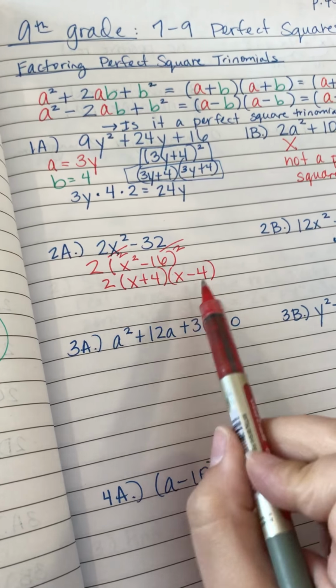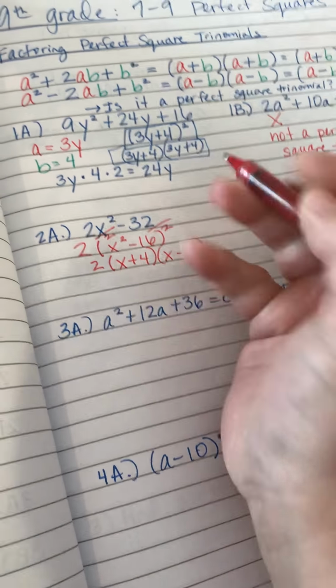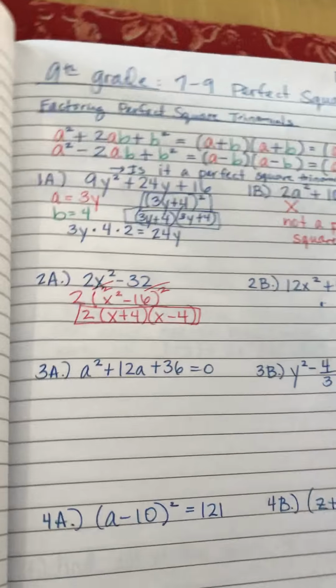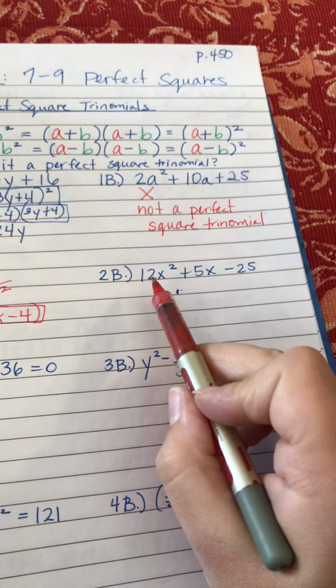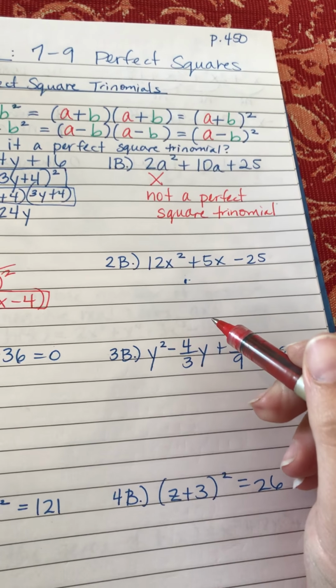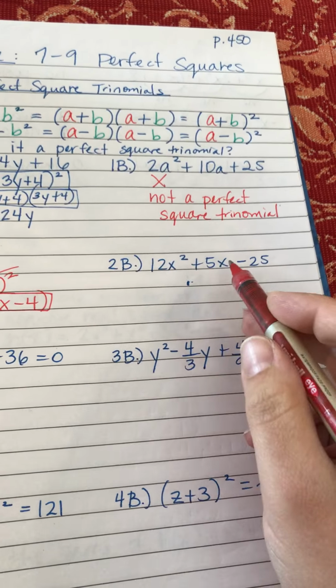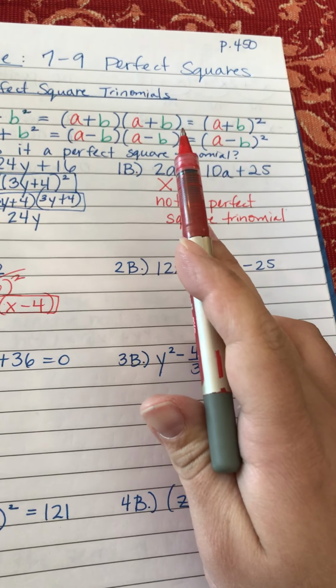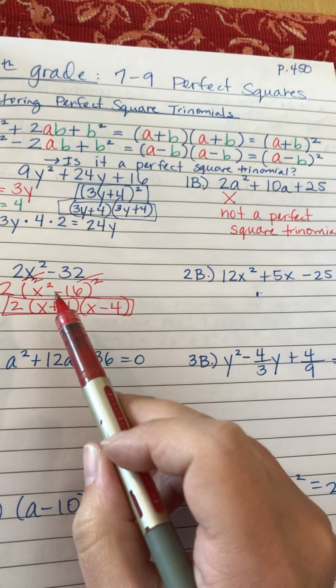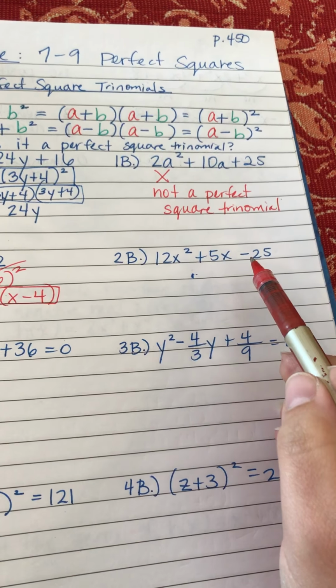So after this, we look and we see there's no more squares or anything like that. So on this one, we are finished. On this one, there's no greatest common factor. And the first term is not a perfect square. So we can't do anything as far as perfect square trinomials, and it is a trinomial. It's not a difference of squares, so we can't do the difference of squares.